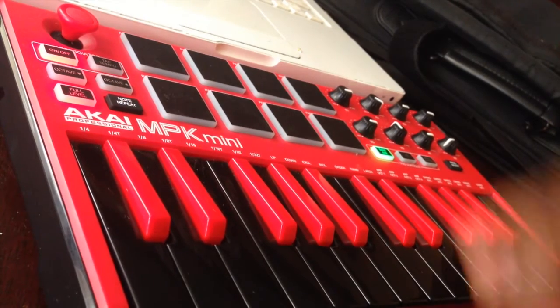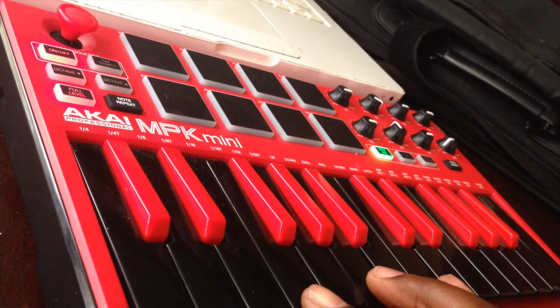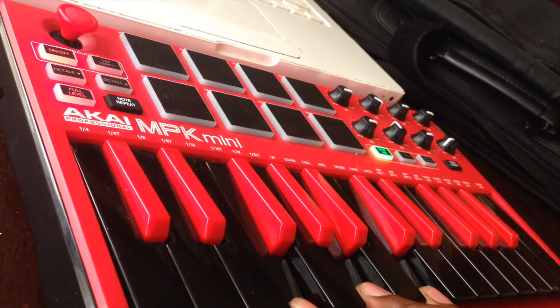Alright, so now I'm going to press the same thing, and then I'm going to press down, on, off, and it's going to play the notes down.